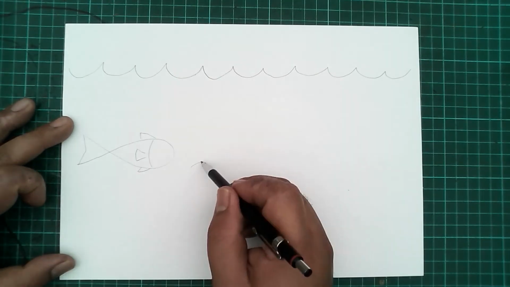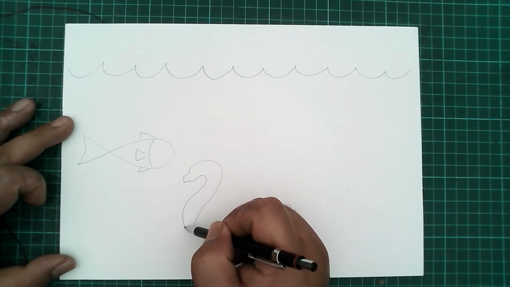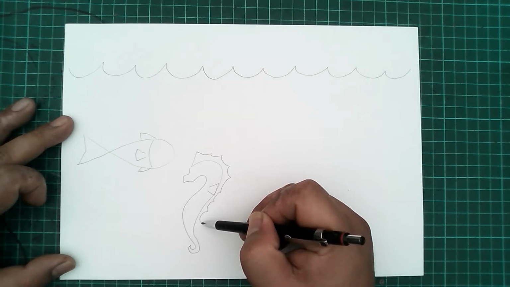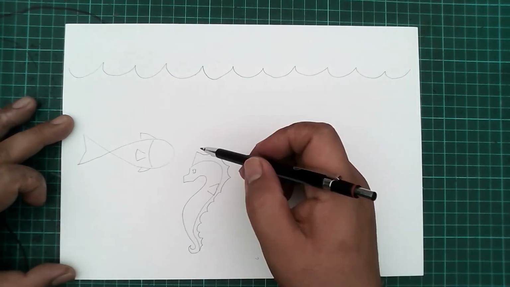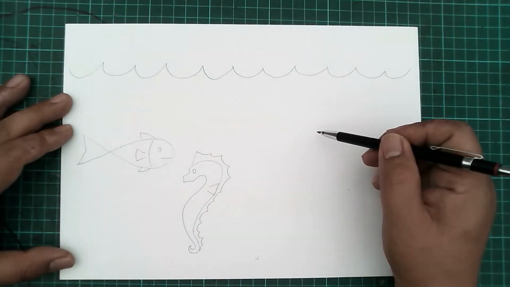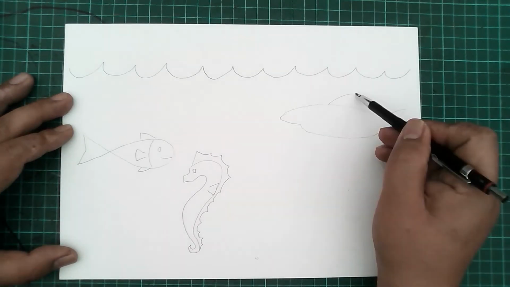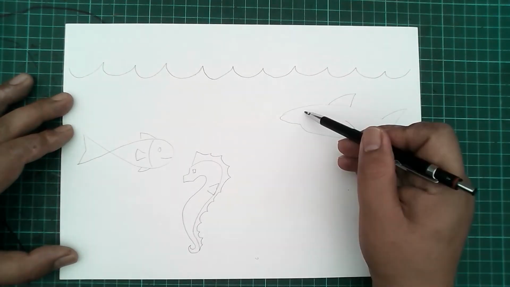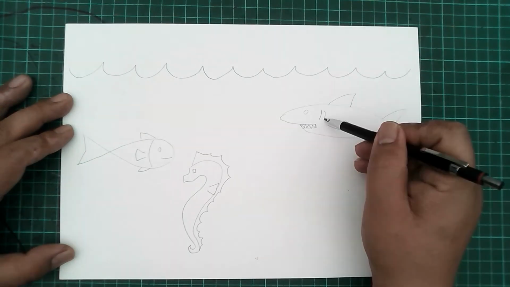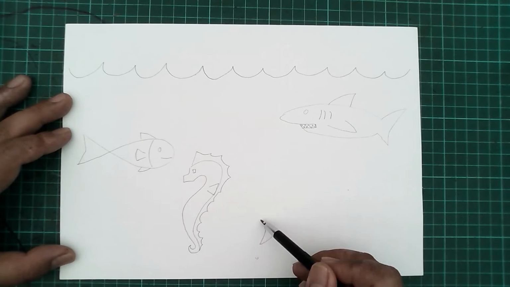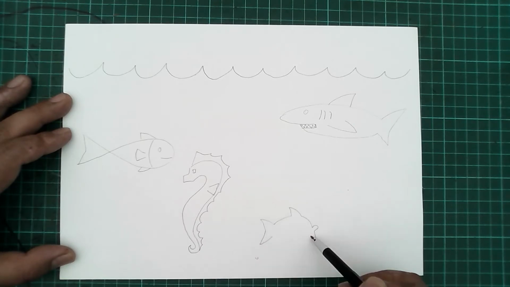I'm using a pencil because I'm making a draft. A draft is when you plan your drawing, you create a basic sketch like what I'm doing right now using a pencil. So in case I made a mistake, I can erase them using my eraser.